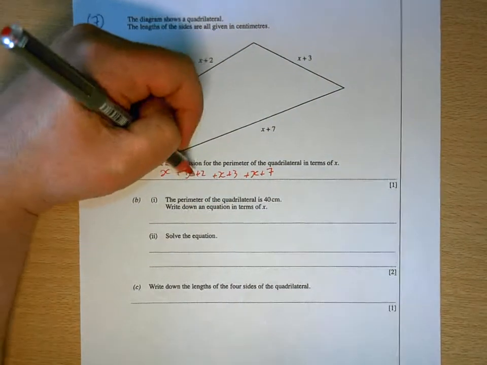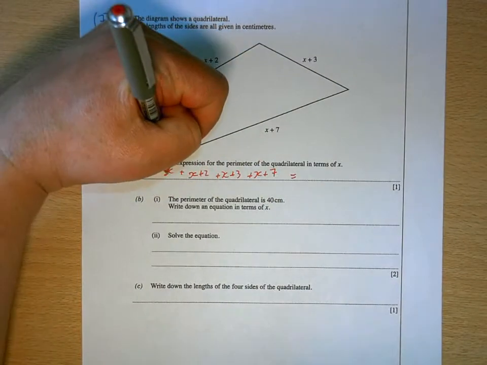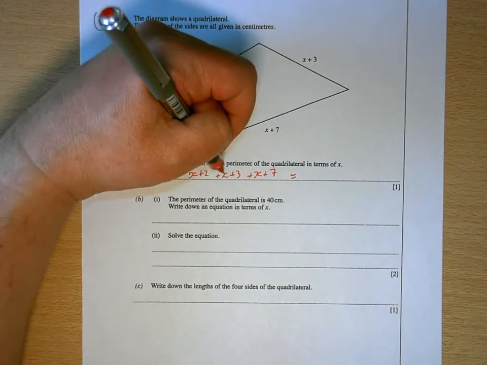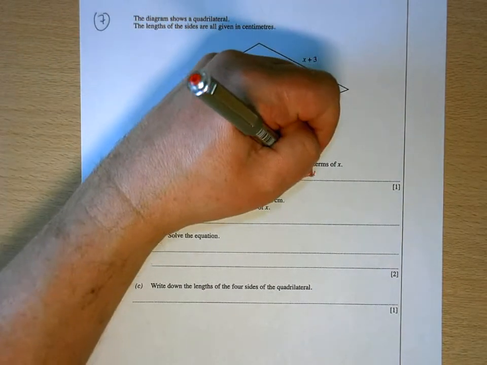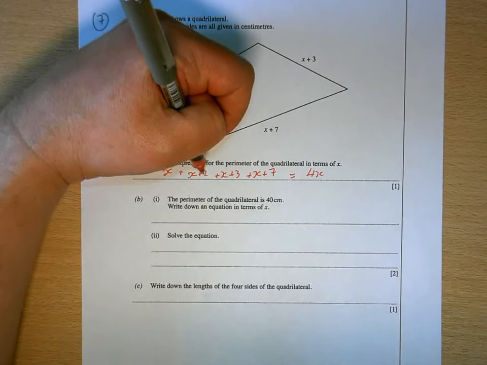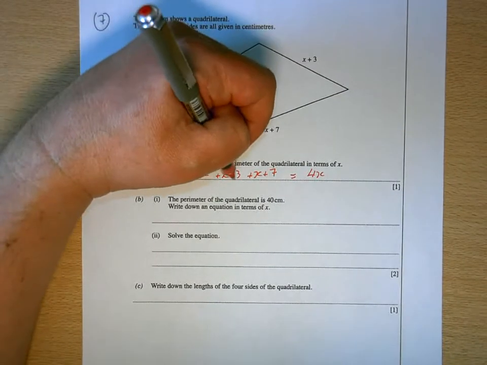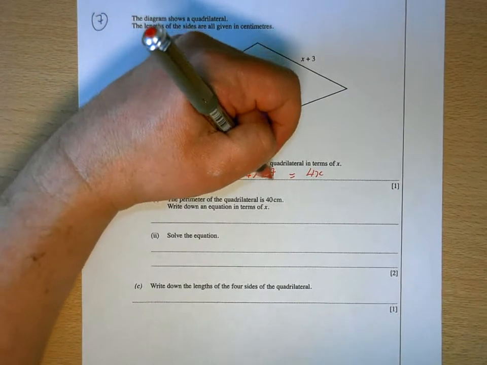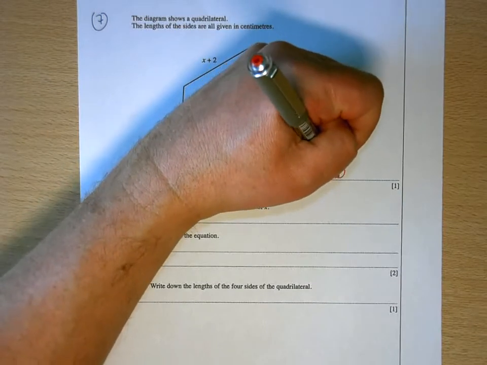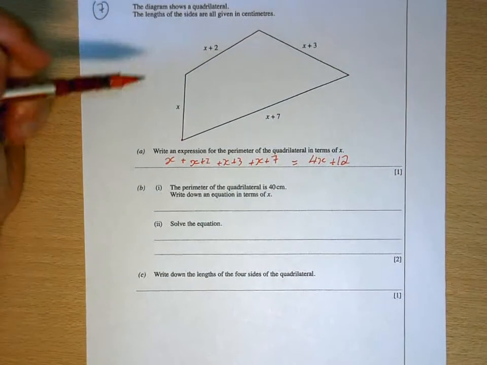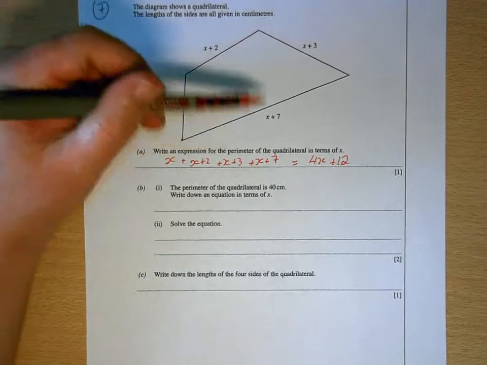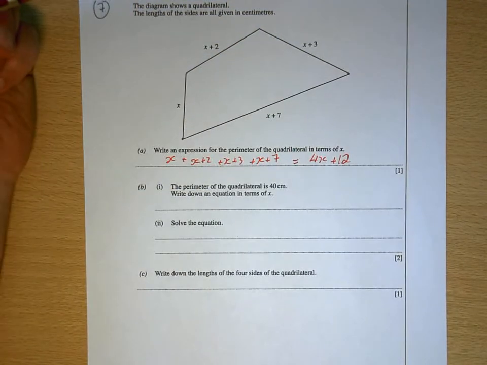And we can simplify that because we've got 1x, 2x, 3x, 4x's, and in terms of numbers we've got a plus 2, plus 3 is plus 5, add 7 is plus 12. So in terms of algebra, the perimeter of that shape is 4x plus 12.